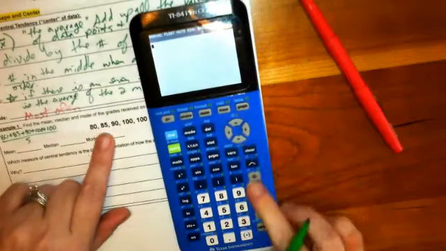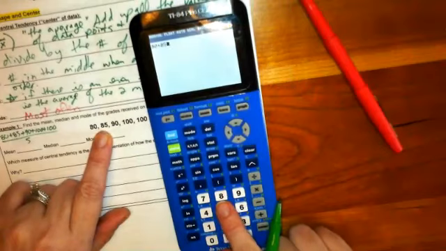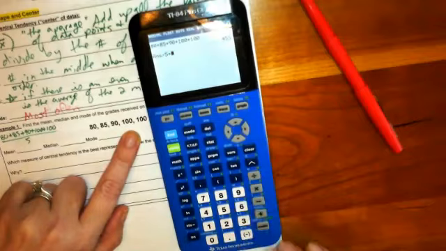Let's see what we get. We get 91. So 91 is the mean.